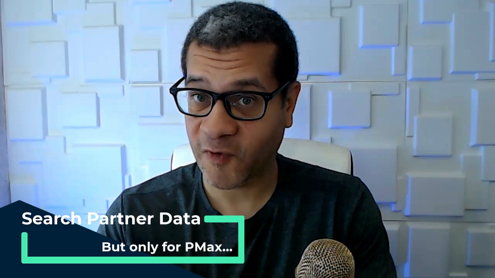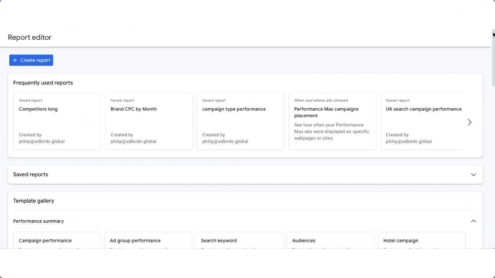Search partner data coming to Performance Max. So the PMax campaign placement report will now include data for placements that are part of the search partners network. A surprising one, this, because search partners has always been quite a black box. We've never had individual placement data for it, and it's been hard to know even what search partners are in play. So now we're finally getting some search partner placement data of a kind. It's only impression count, but we're only getting it for the notoriously most secretive campaign type, PMax. Surprising maybe, but this should be useful data.